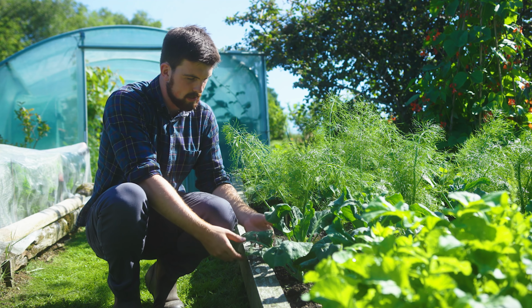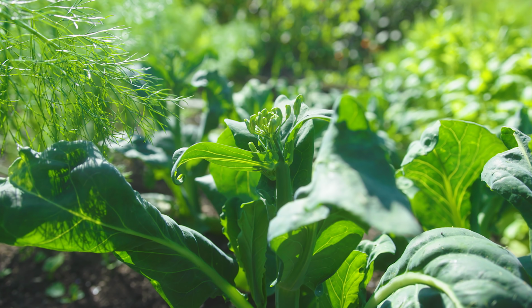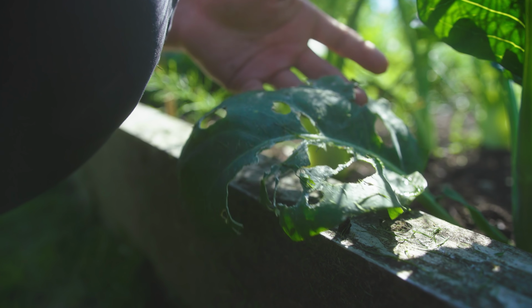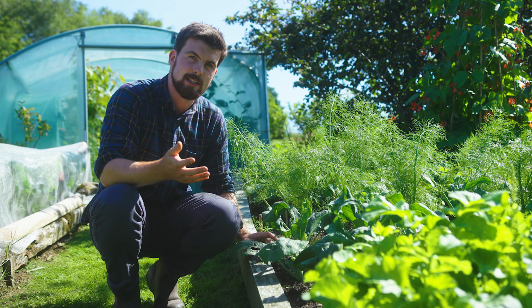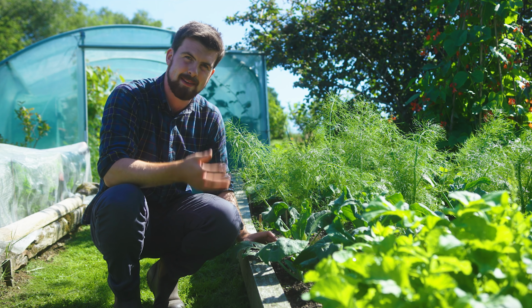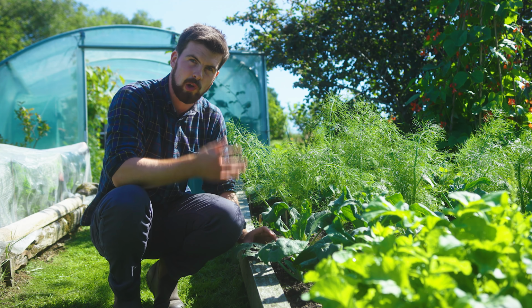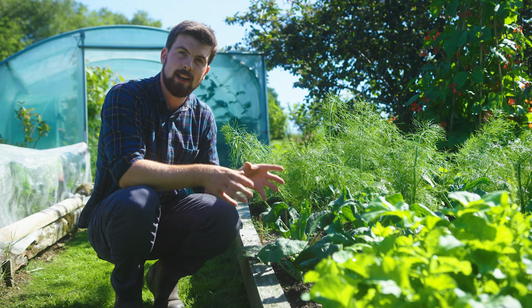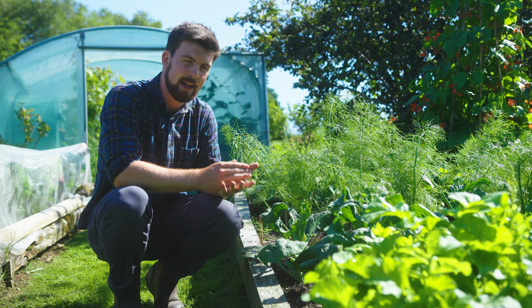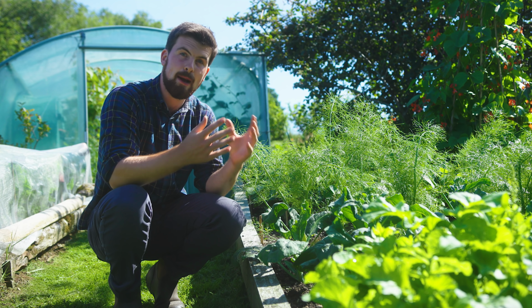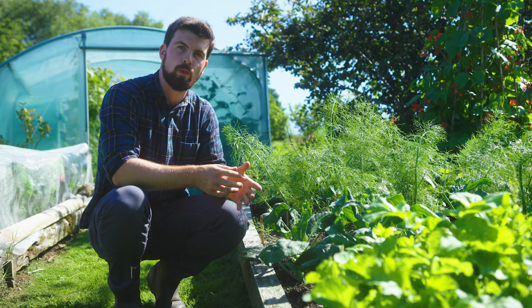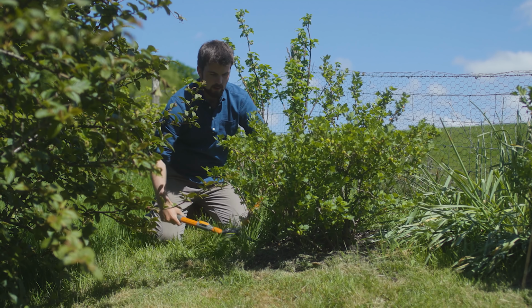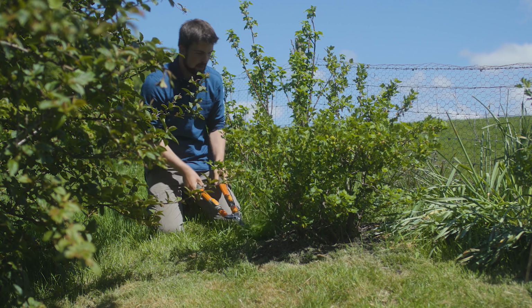For example, I've got a bit of slug damage on this Kailan 60-day kale, and if I was just trying to treat the symptoms, I'd put down a few slug traps, which would be effective in the short term, but it isn't going to make that much of a difference in the long term. With slugs, I really like to look at the root cause, and that is often where you have a habitat that encourages slugs to hide and thrive in, whether it's long grass around the garden or bits like planks to hide underneath.